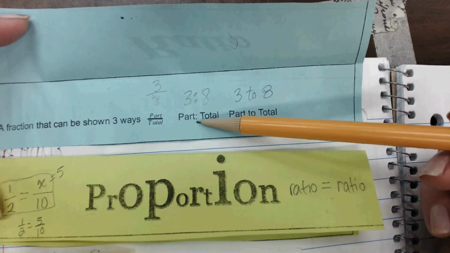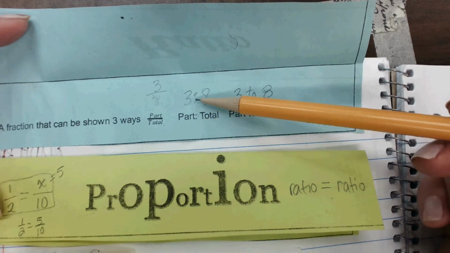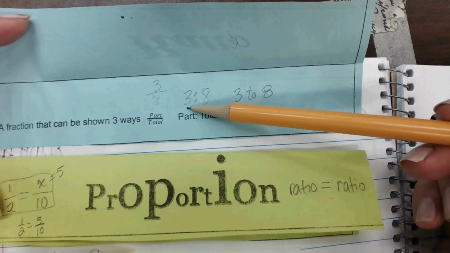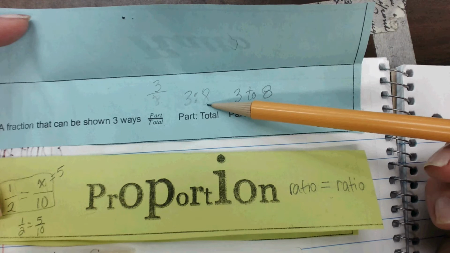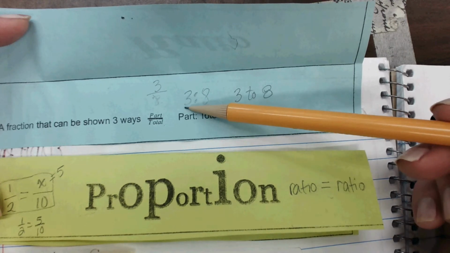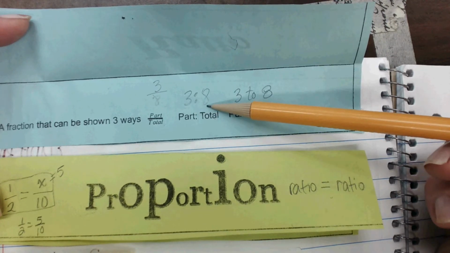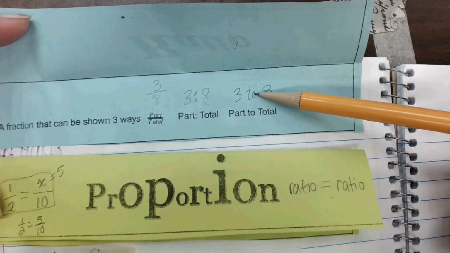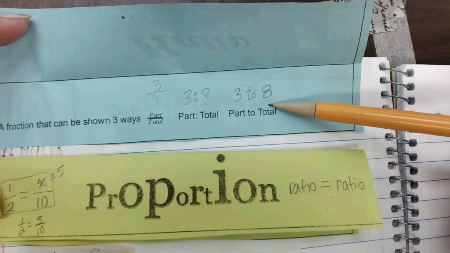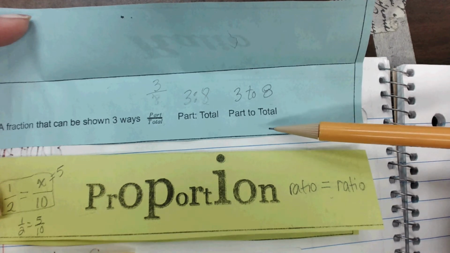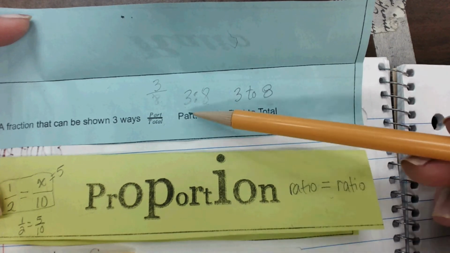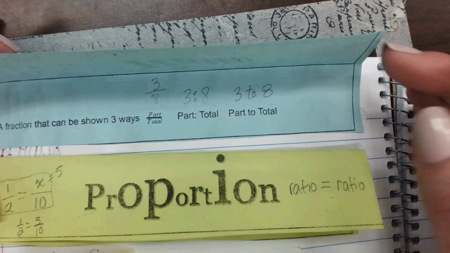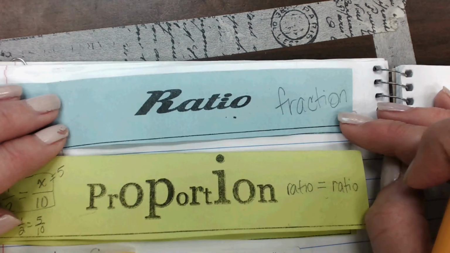Part to total could also be denoted with a colon, which is 2 dots there. So this would be in a ratio of 3 to 8. Students in the ratio of 3 students with tennis shoes to 8 total students. It can also be given with the word to, T-O, 3 to 8. Students wearing tennis shoes to total students is in a ratio of 3 to 8, 3:8, or 3 over 8. Okay? So those are ratios and ways that we can give them to you.